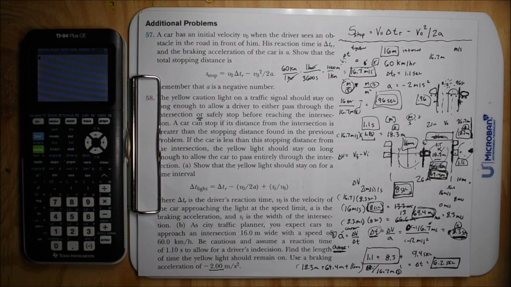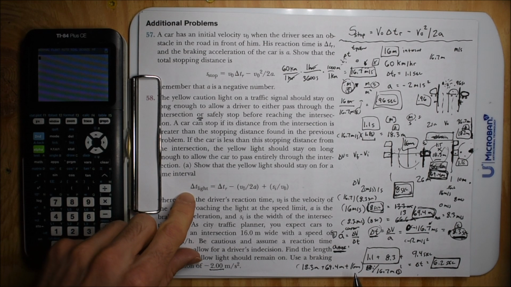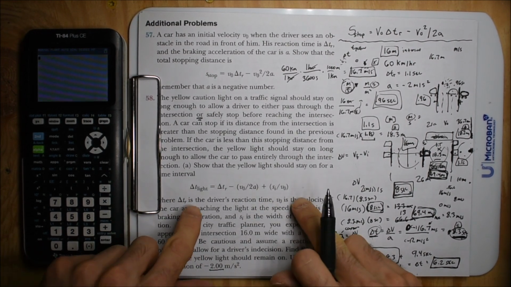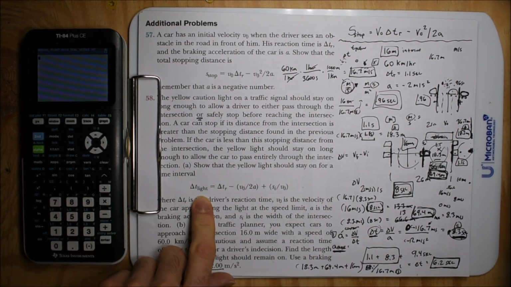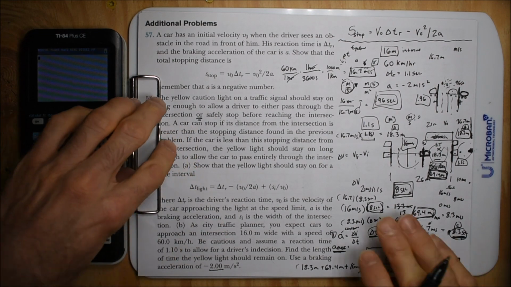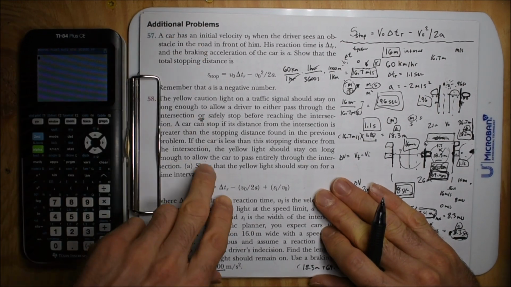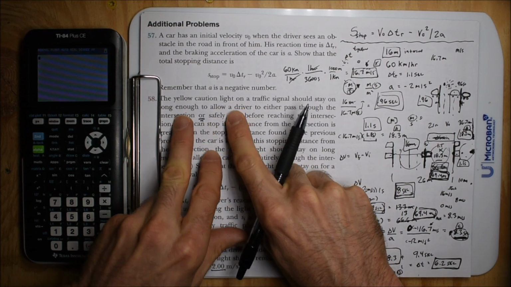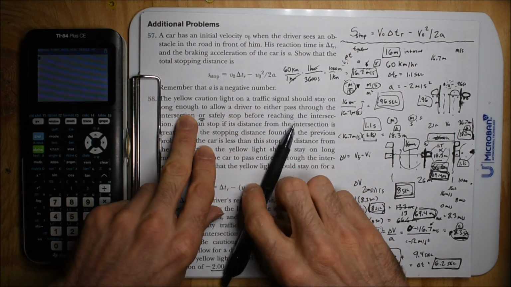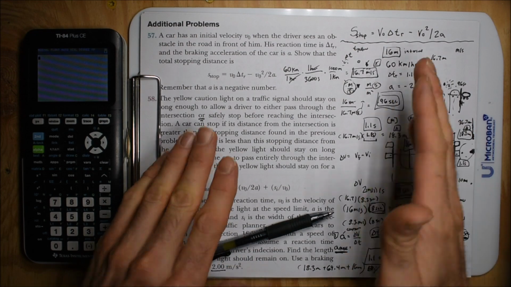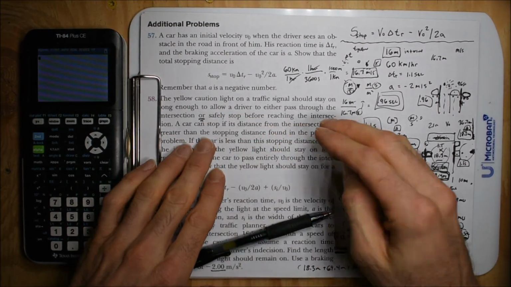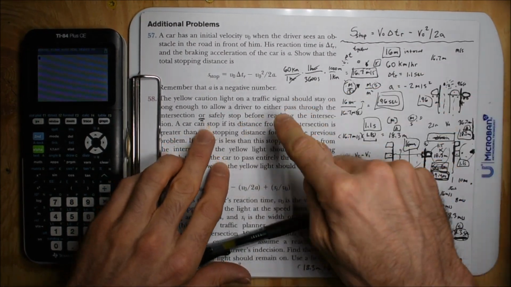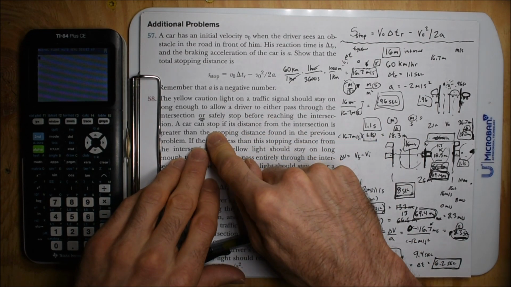Alright, welcome back, because I think I found an error in this equation. The question says a yellow light has to stay on long enough to allow the driver to get through the intersection, or the second they see the yellow light, stop before reaching the intersection.